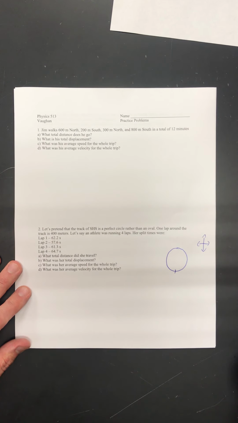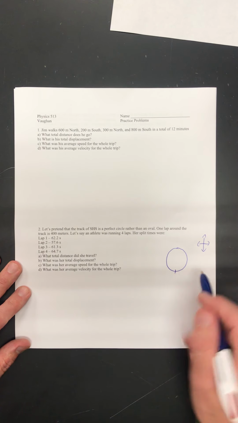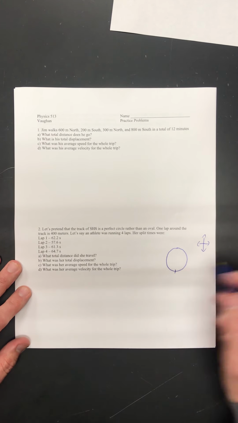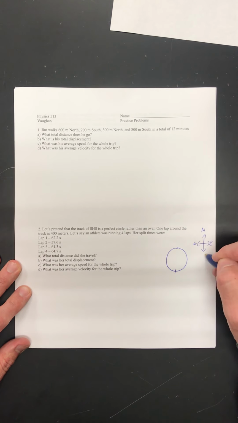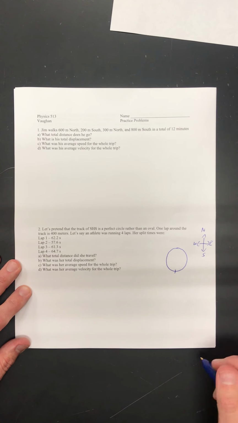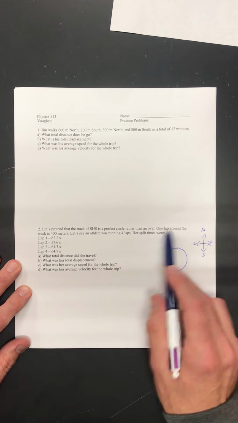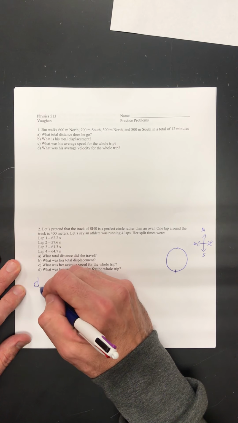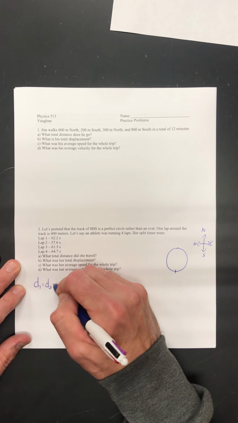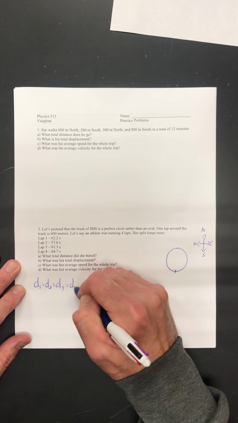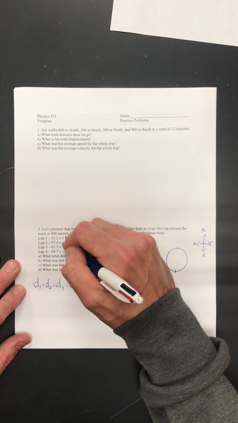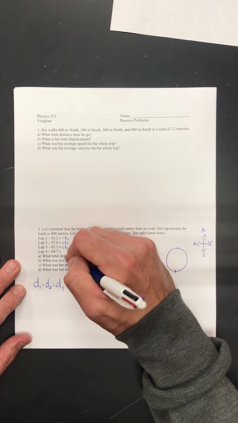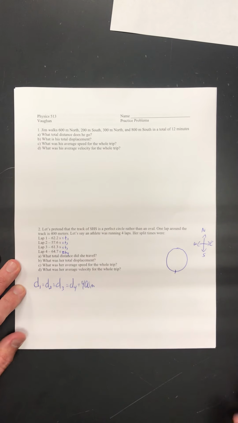And here we go. Oddly enough, if this is Scarsdale and I'm looking at this top down, we'll just call this north, east, west, south. We won't get too much into the actual geography there. So what do I know? I know that the distance for one lap is equal to the distance for the second lap, is equal to the distance for the third lap, is equal to the distance for the fourth lap, and that's all 400 meters. I would just call this time 1, this time 2, this time 3, and this time 4.